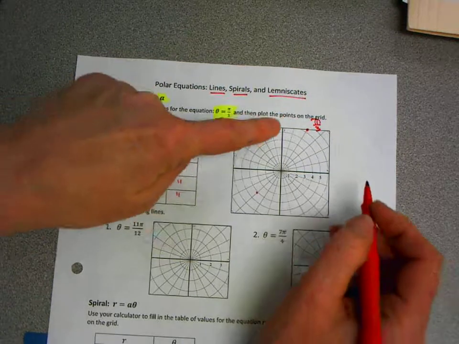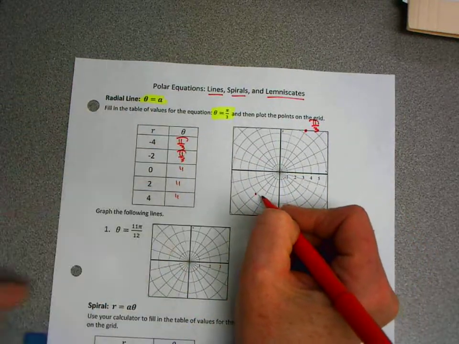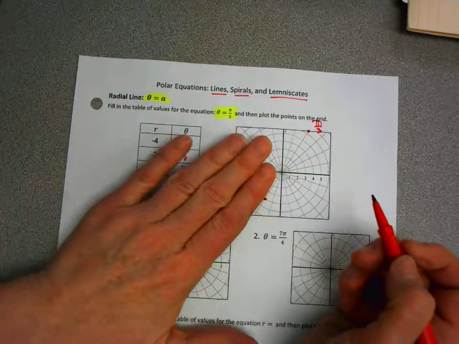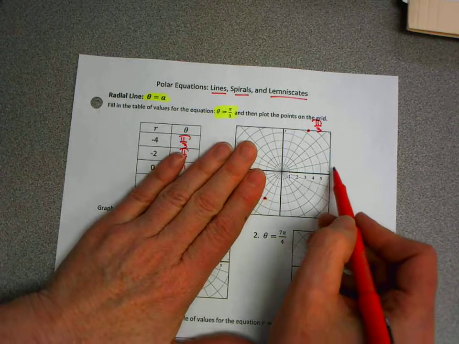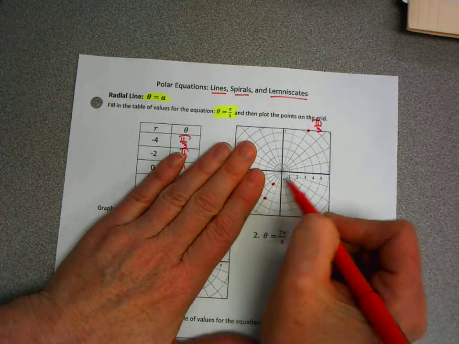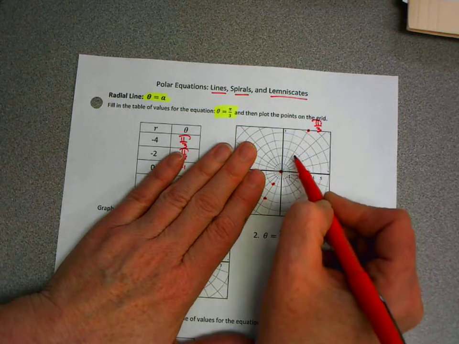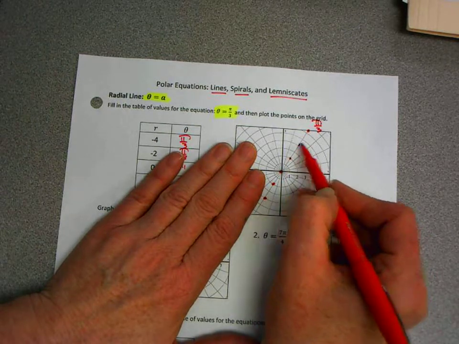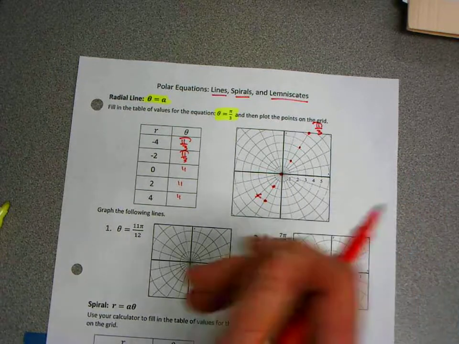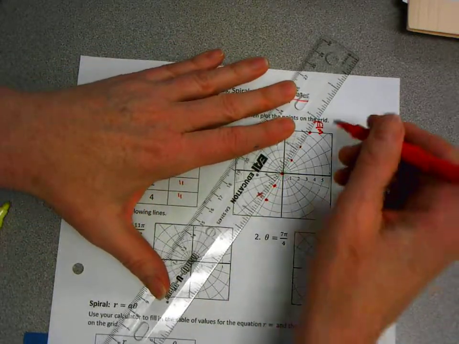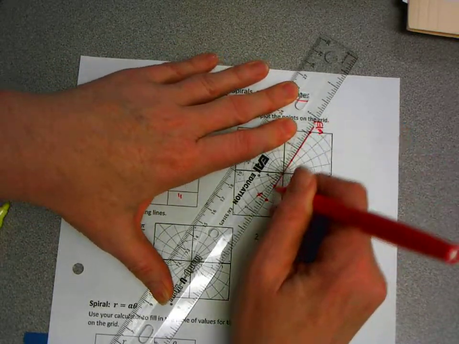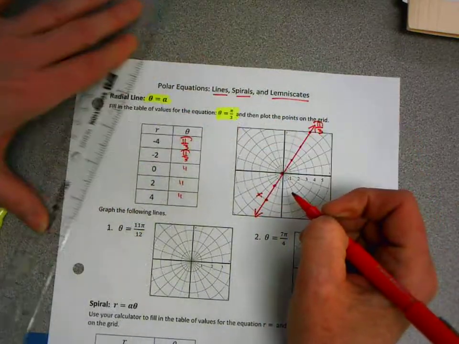Theta is, oops, I'm on the wrong radial. There we go. Sorry about that. Not that one, that one. Okay, along the radial, theta is pi over 3, r is negative 2. Theta is pi over 3, r is 0. Theta is pi over 3, r is 2. And look what happens. That's how we get a line. So anytime you see the equation of the form theta equals a radian, you know that it's a line.